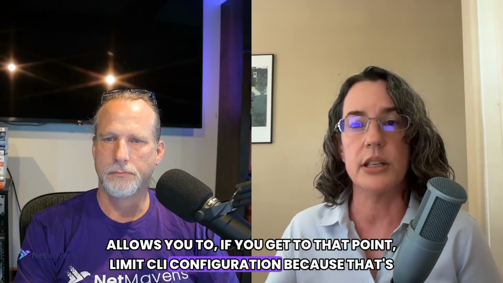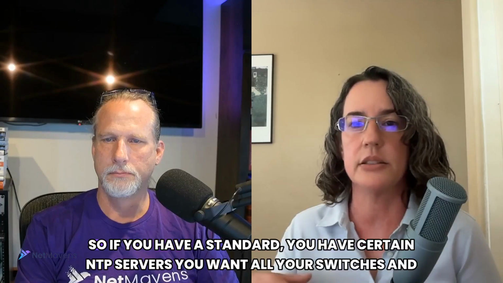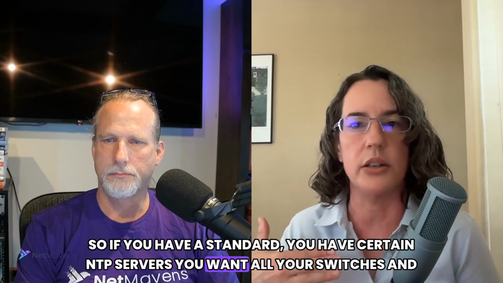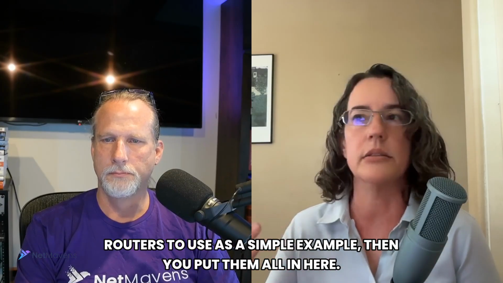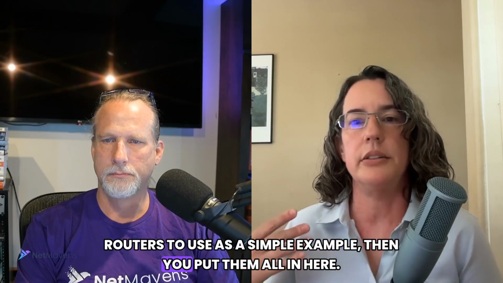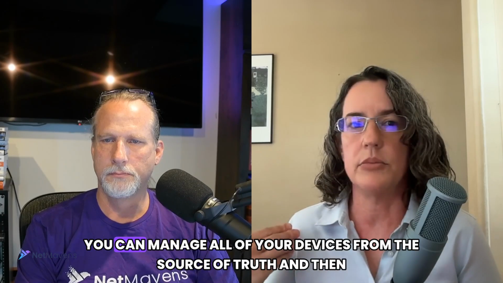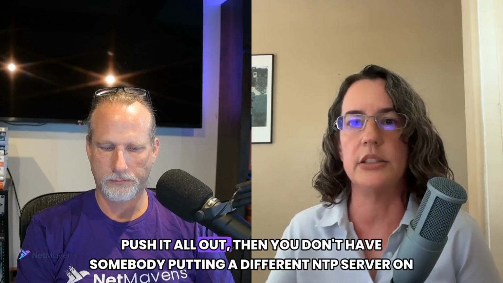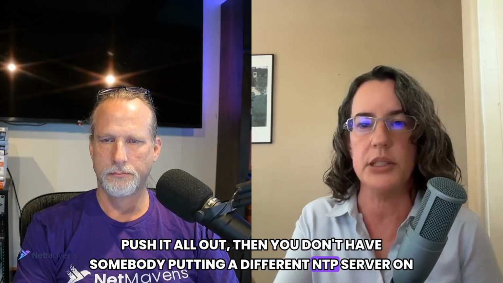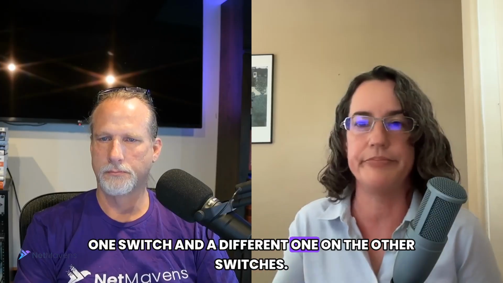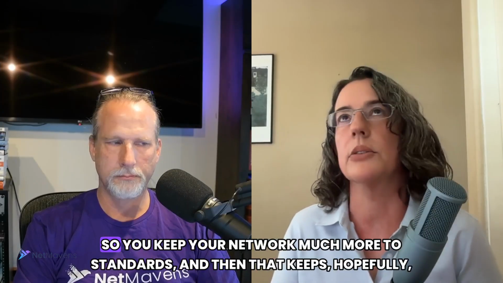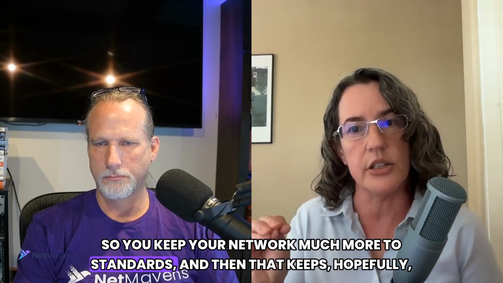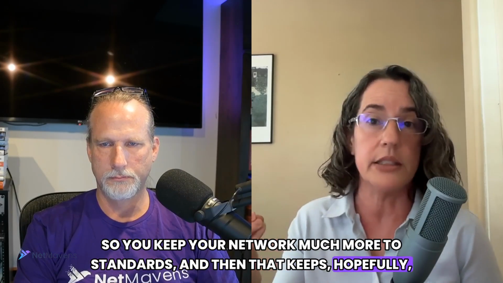and allows you, if you get to that point, to limit CLI configuration, because that's where people make mistakes. So if you have a standard, you have certain NTP servers you want all your switches and routers to use, as a simple example, then you put them all in here. You can manage all of your devices from the source of truth and then push it all out. Then you don't have somebody putting a different NTP server on one switch and a different one on the other switches. So you keep your network much more to standards, and then that keeps, hopefully, outages to a minimum.